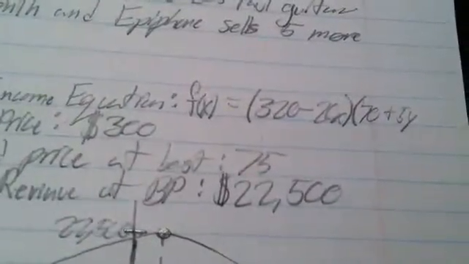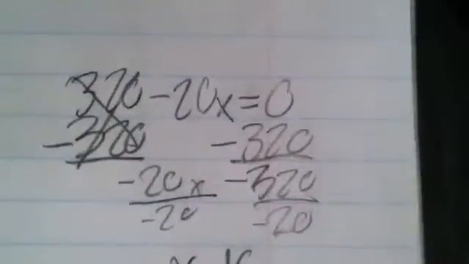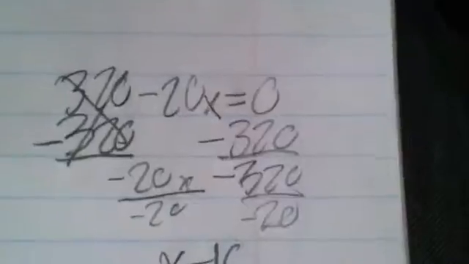And at maximum revenue, once you multiply 300 times 75, you get 22,500. Then you take the negative 20x and divide, so x equals 16. Do the same exact thing for 70 plus 5y. Cancel out, divide by positive 5, you get negative 14, since a negative divided by a positive is a negative.